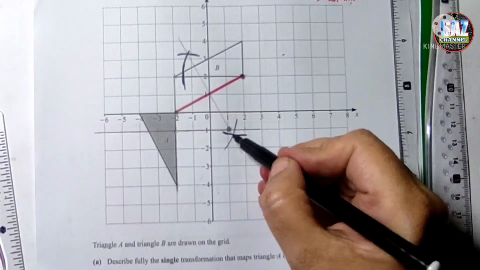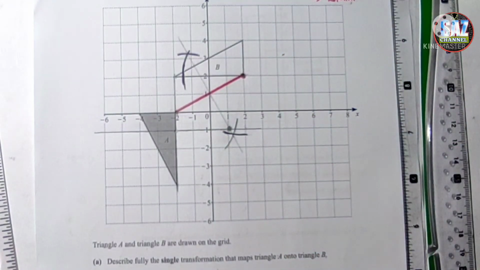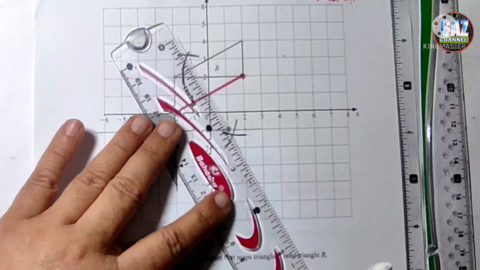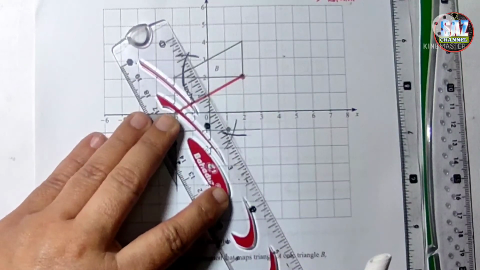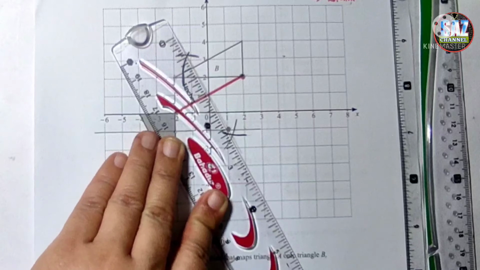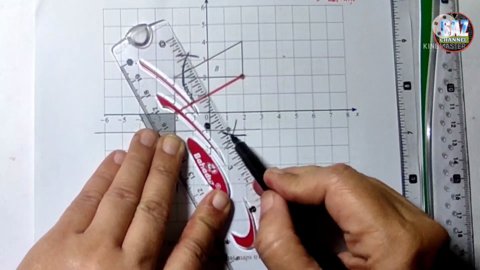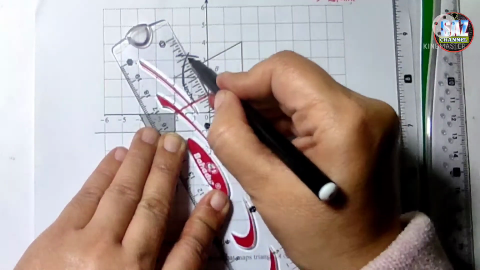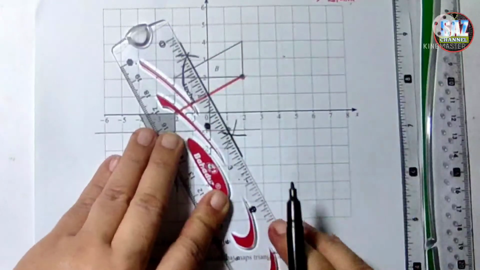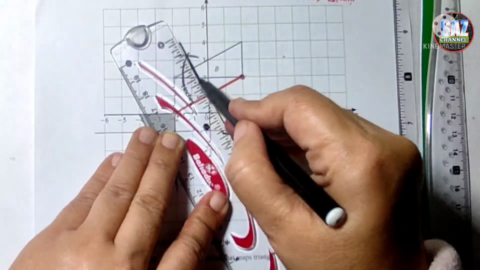Now what we have to do is pass the line from this place, the point of intersection, and I've drawn the bisector of this. Let me make it a little dark and bold.